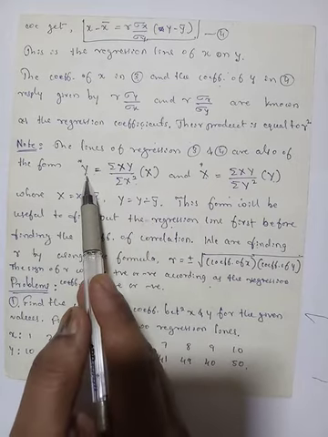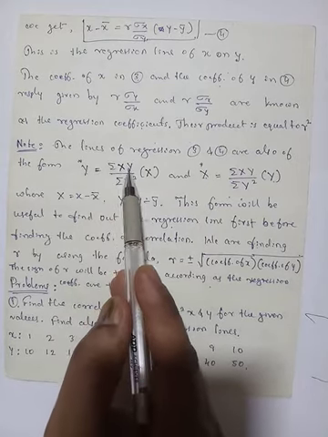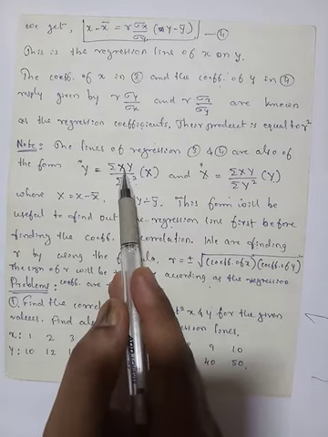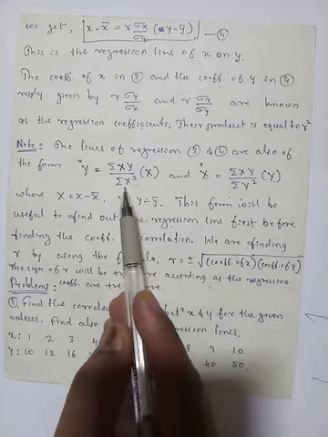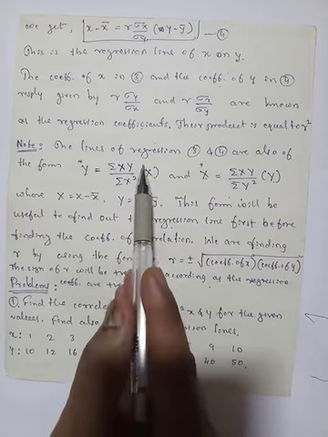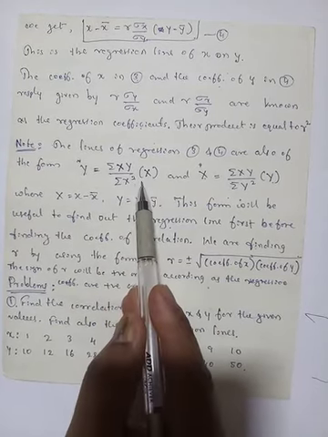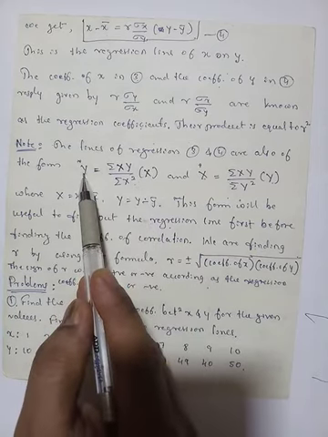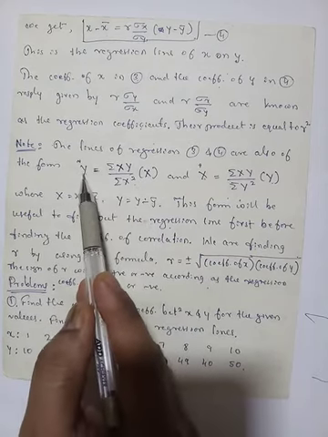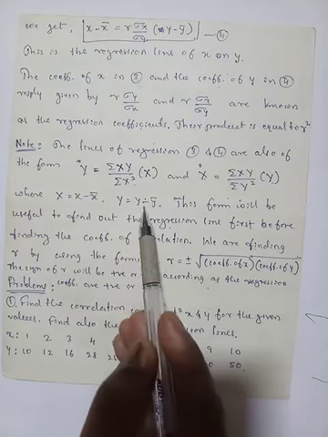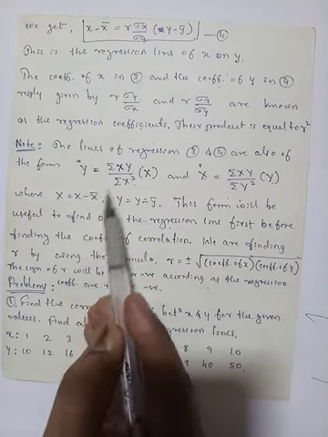This is given by capital Y equal to summation of capital X Y, the product, divided by summation capital X square, then this whole into capital X. So this gives the regression line of y on x, where capital Y is y minus y bar and capital X is x minus x bar.